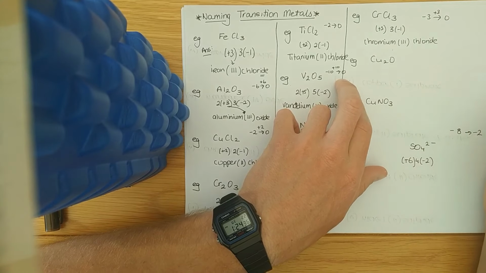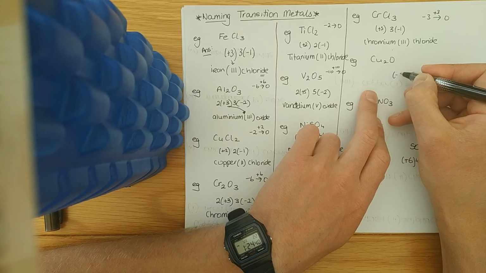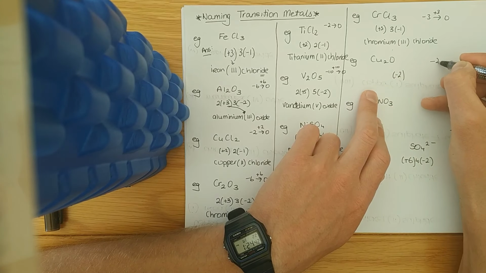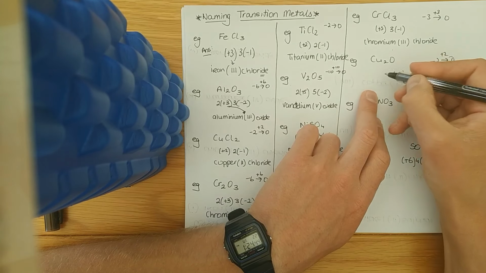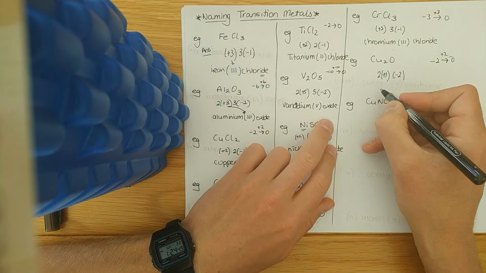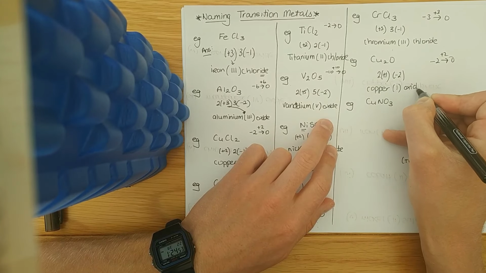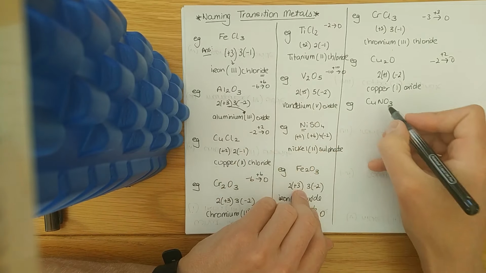And this one here, Cu2O, oxygen just being minus 2. That's going to go to 0, so plus 2, that's 2 times plus 1. And we call that then copper 1 oxide.